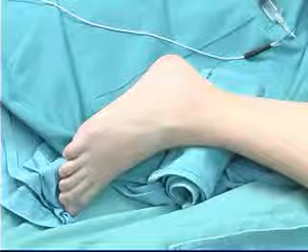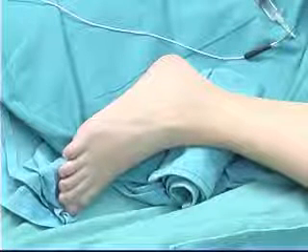Injection of local anesthetic agent or normal saline will cause the muscle twitches to stop immediately.